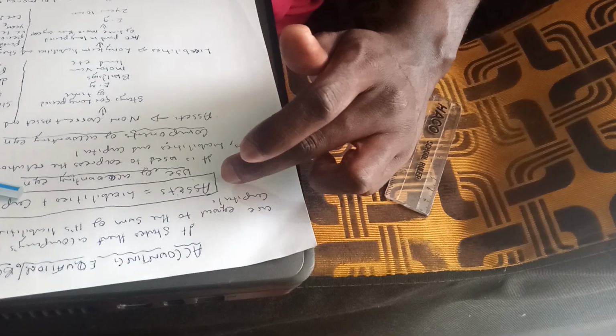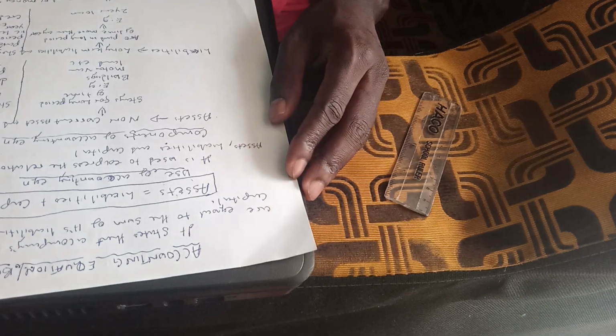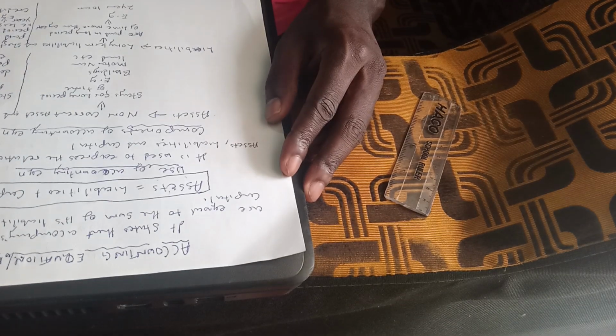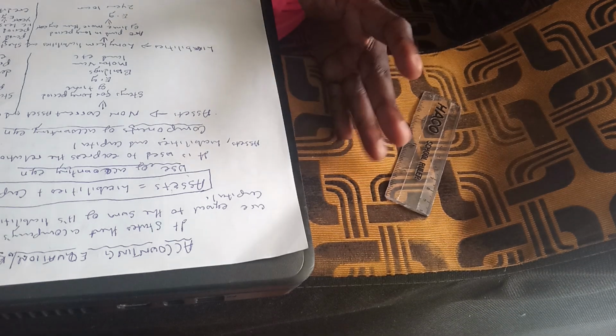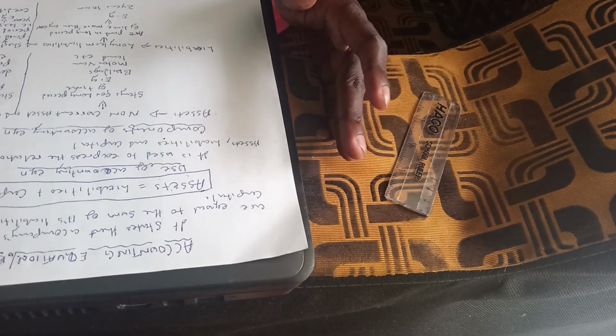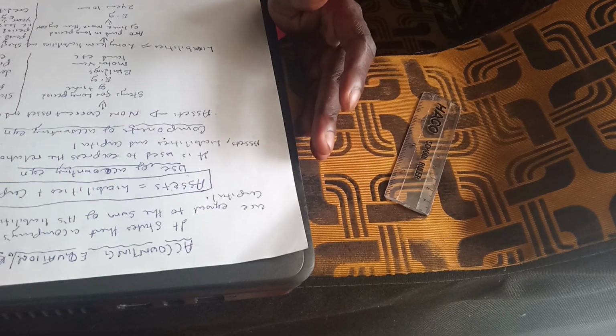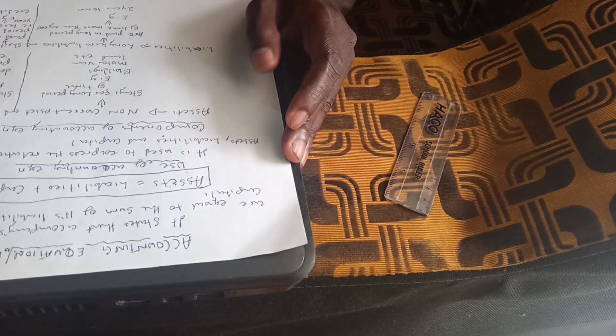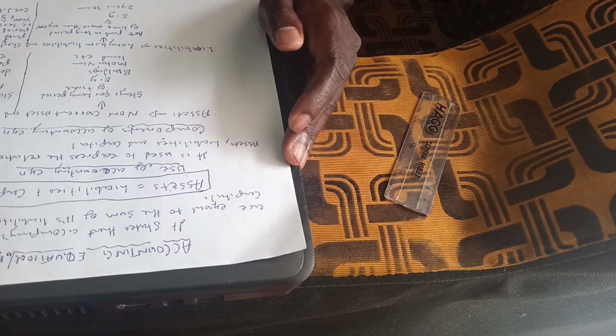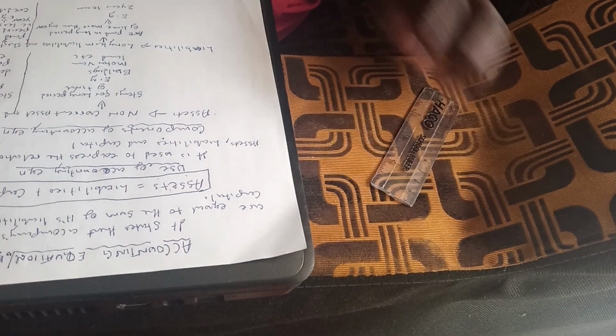This equation gives us the components. I came here to explain to you such that when you start solving or constructing our equation, you understand very well. That is it for now.